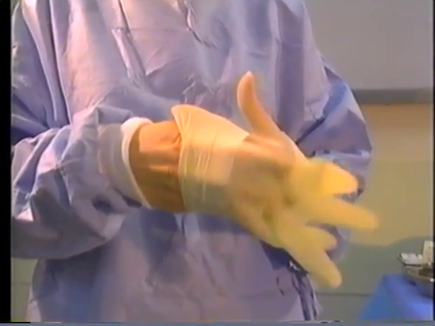And rotates the arm and pulls the cuff of the glove up and over the sleeve cuff, letting the gloved fingers touch only the outside of the other glove.